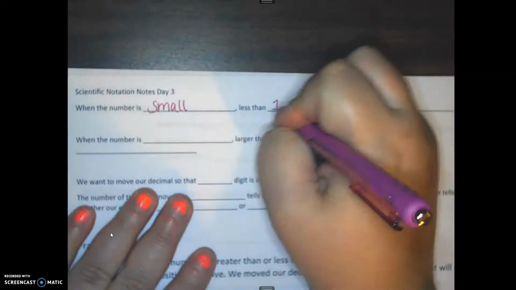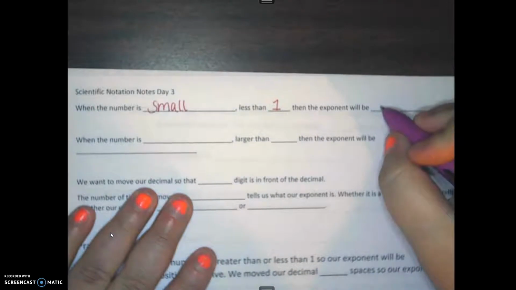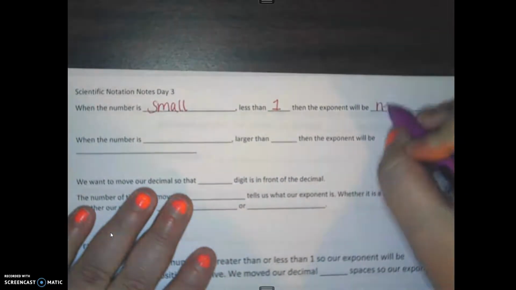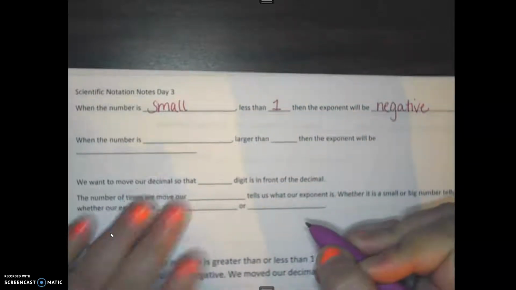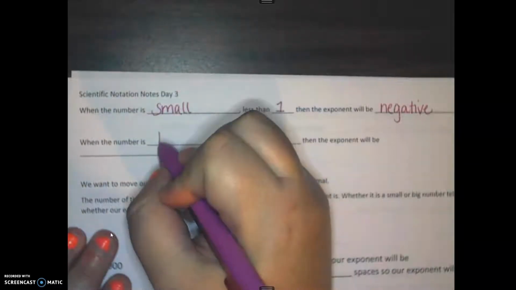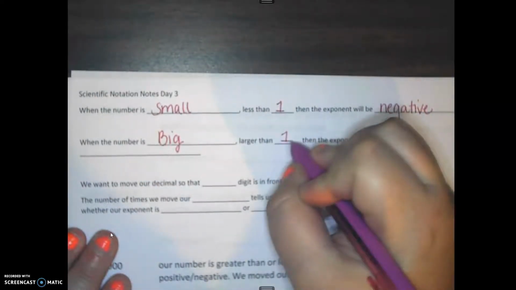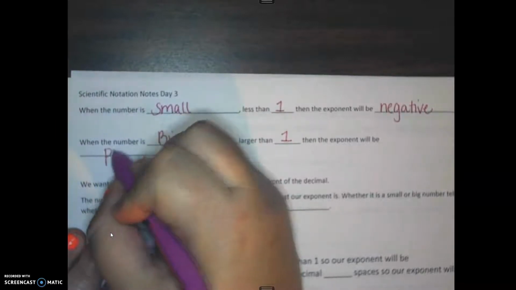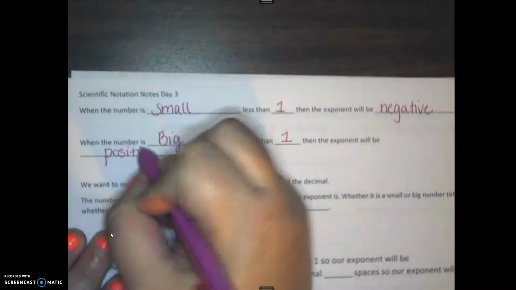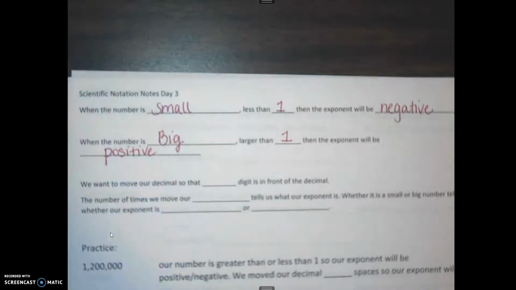All right, so when the number is small, and what we mean by small is less than 1, then the exponent will be negative. When the number is big, larger than 1, then the exponent will be positive. I always think of it this way: a big number in my bank account is a positive thing, and a small number in my bank account is a negative.